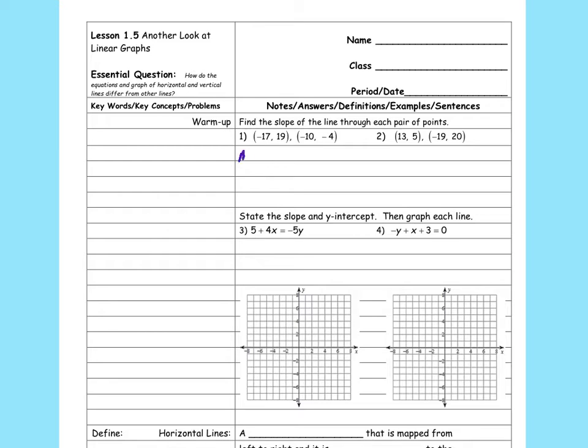So my slope is y's over x's. Oh, so I'm going to move this down. So I've got 19 minus a negative 4 over negative 17 minus a negative 10, which is, can't do my math in my head here, 23 over negative 7.